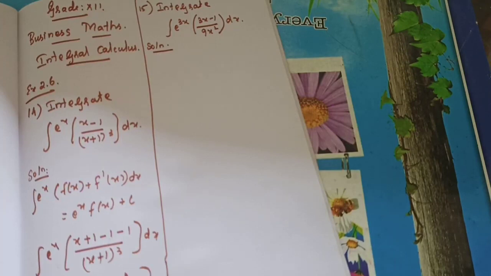Next question is integrate integral of e power 3x into (3x minus 1) divided by 9x square dx. So here also e power x is there, is it right? So we can use the formula. You can try whether we can solve by using the formula or not. Here e power x into [f of x plus f dash of x] is 3x by 9x square minus 1 by 9x square. If you are taking 3x by 9x square you will get 1 by 3x, is it right? But there minus 1 by 9x square you will get. So better you can use the substitution.